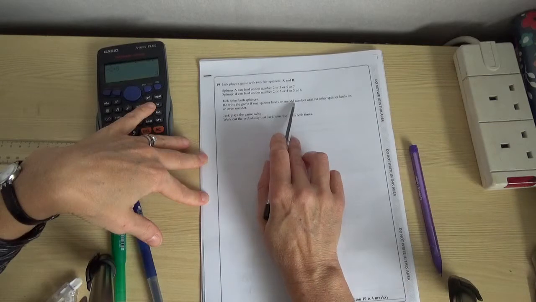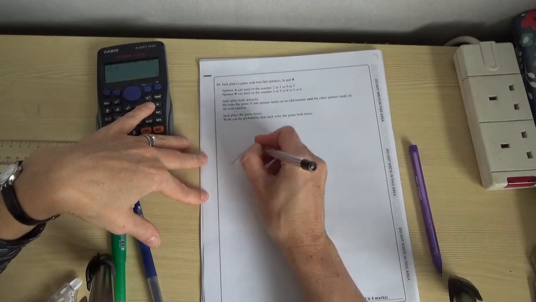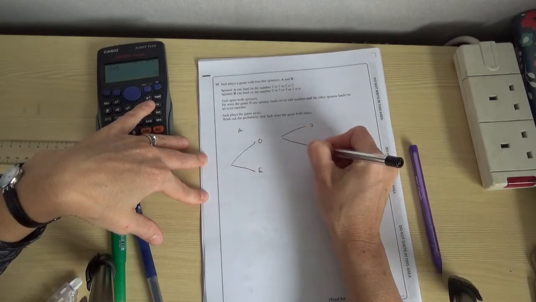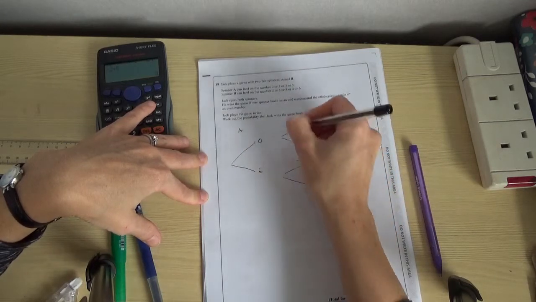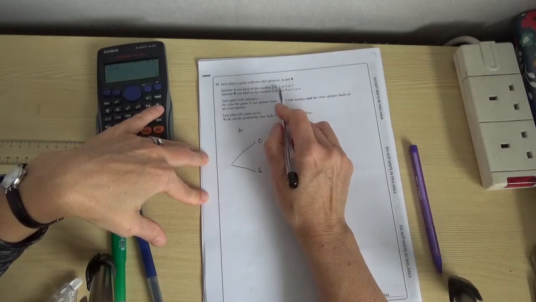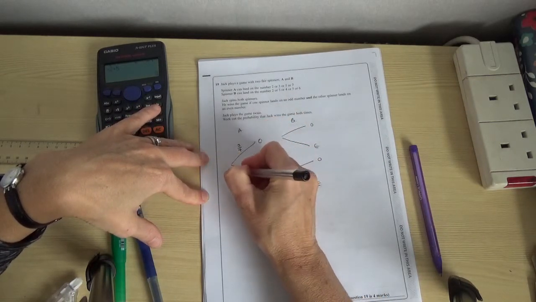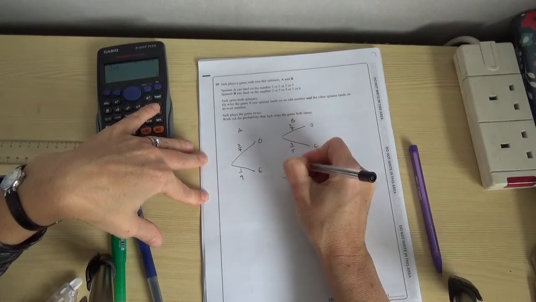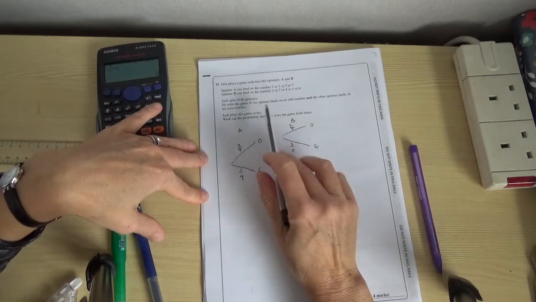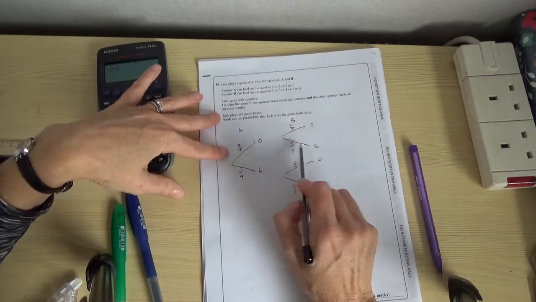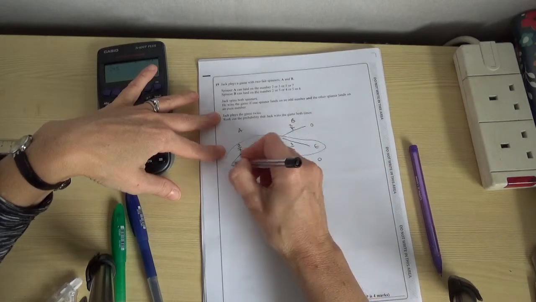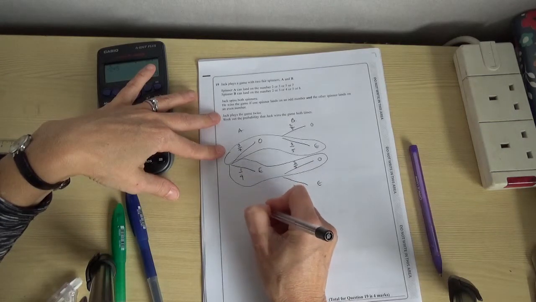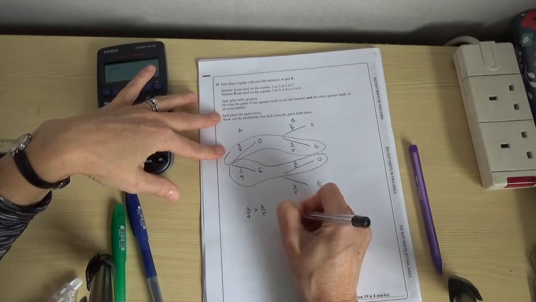He wins if one lands on an odd and the other lands on an even. So let's do odd and even for spinner A, odd and even for spinner B. Odd, they're 1, 2, 3 out of 4 on A, and 1, 2 out of 5 on B. So to win, he's got to have an odd and an even, or an even and an odd. So odd, even, or even, odd.